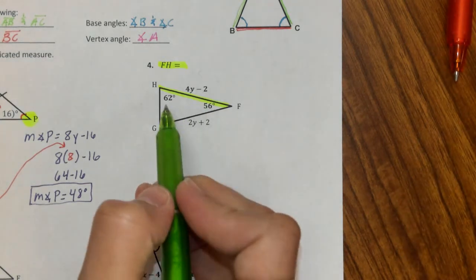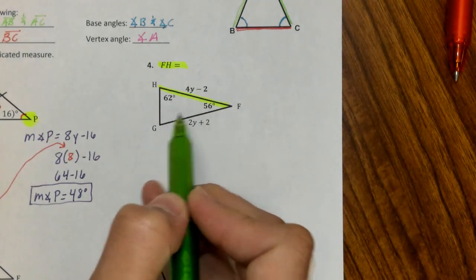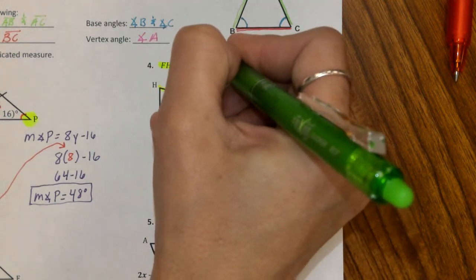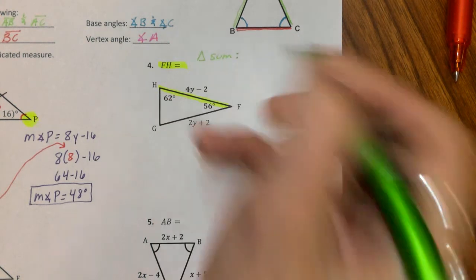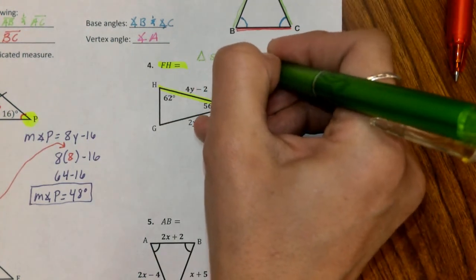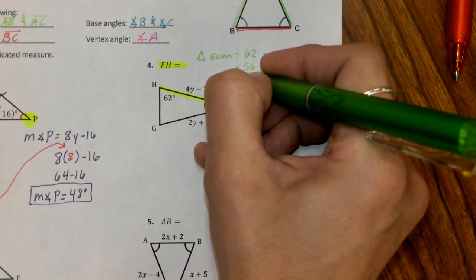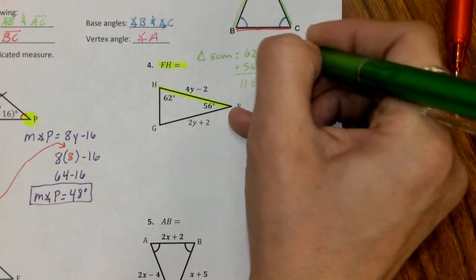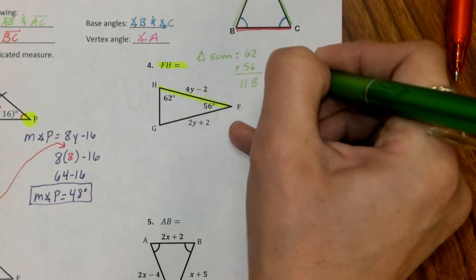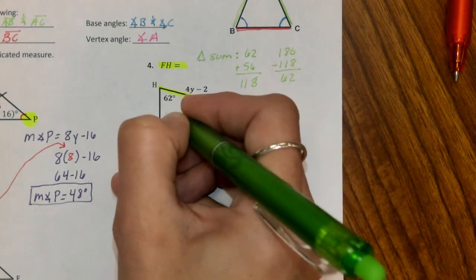Now, I see here that I've got 62 degrees and 56 degrees, but I'm missing an angle measurement. So I'm going to use my triangle sum theorem to solve for that. So I'm going to add the 62 plus 56. Okay, I'm going to wind up with 118. Then I'm going to subtract that from 180 to find out it's going to be another 62 degrees.